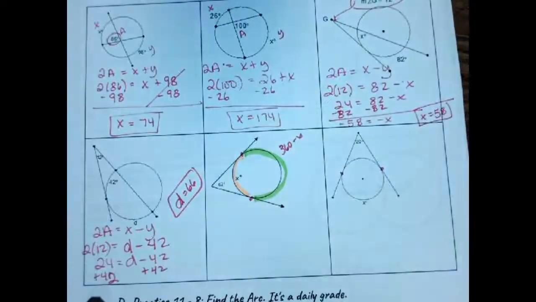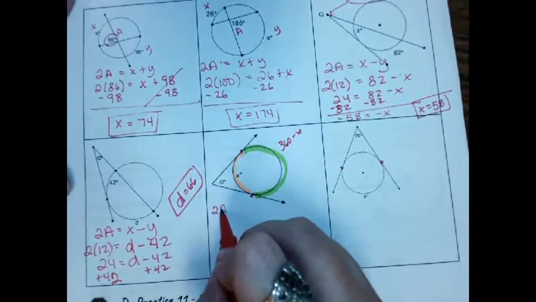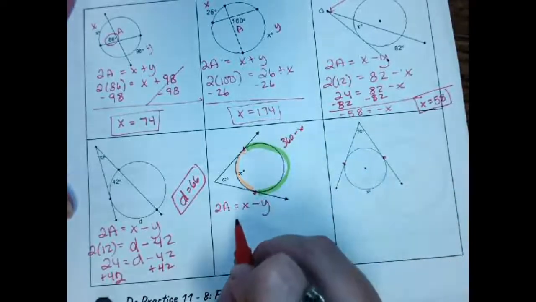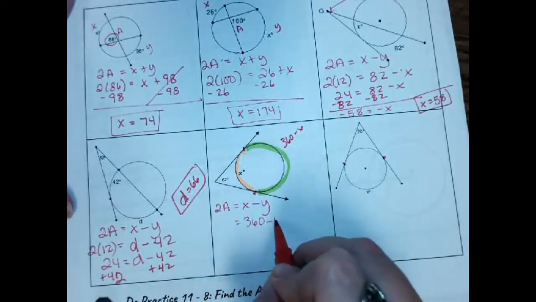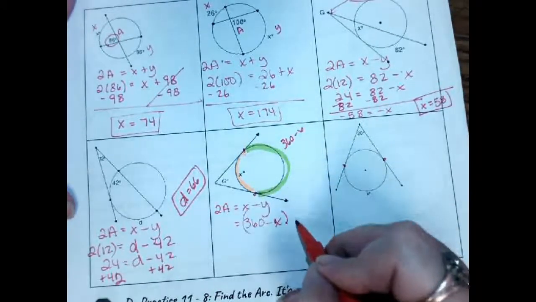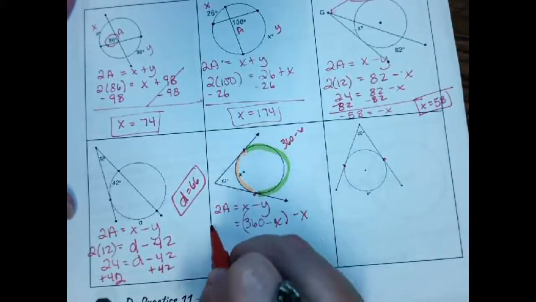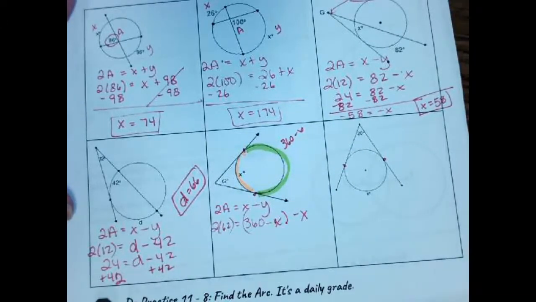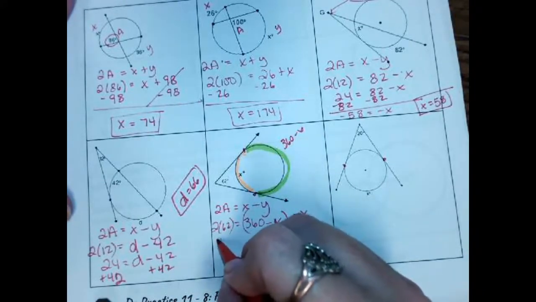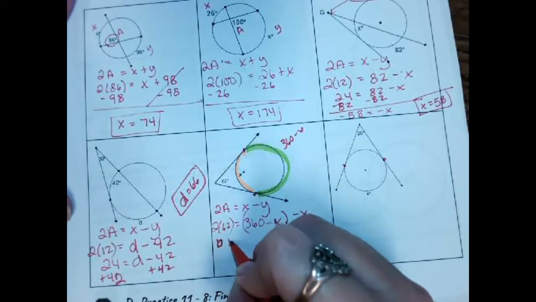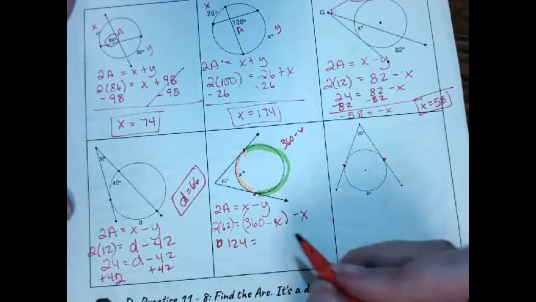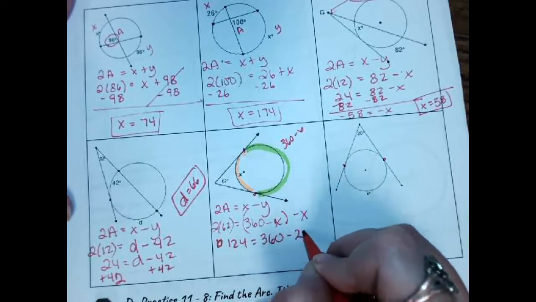And now I can plug those into my formula. 2 times the angle equals x minus y. Well, the bigger side is this green one, so that's 360 minus x, that's the green one, and then minus the orange one, which is x, and the angle was 62. So now let's see what we have. 2 times 62 is 124. And over here, I have 360 minus x minus x. So that's really 360 minus 2x.